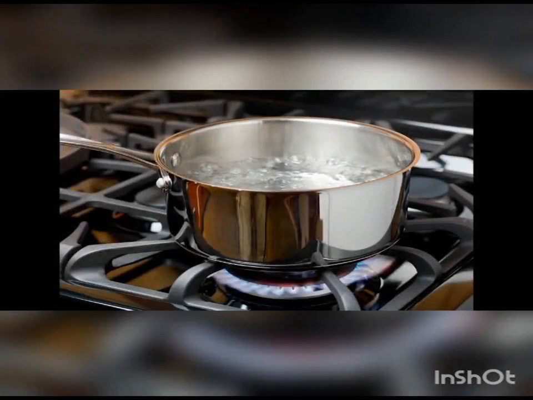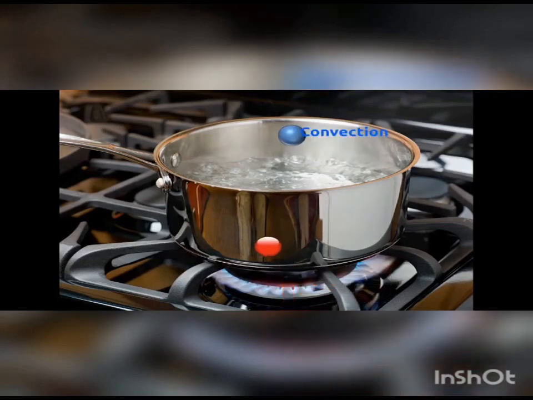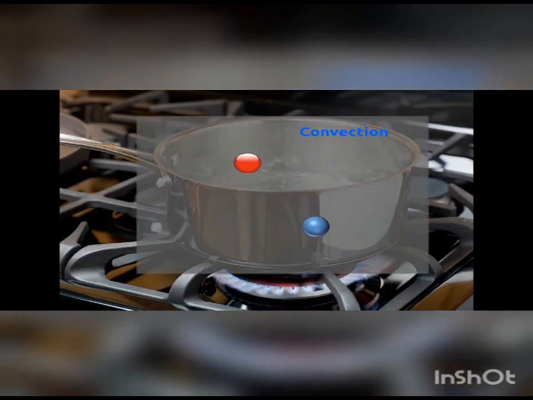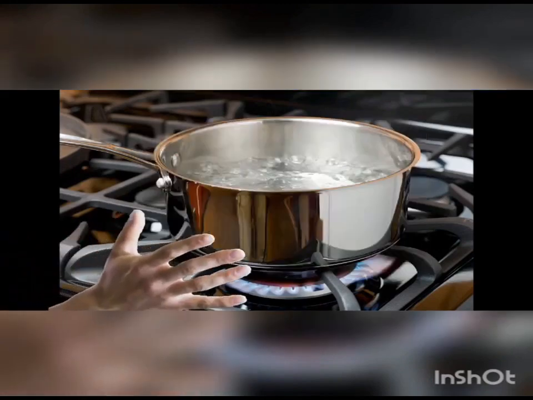Let's take an example of boiling water on a stove. From the stove, heat conducts to the pot as it is directly in contact. Due to convection, all the water particles receive heat. If you bring your hand very close to the side of the pot, you will feel a little hotness. This is because radiation is coming from the pot.